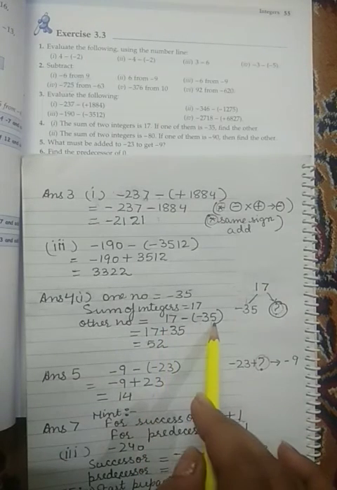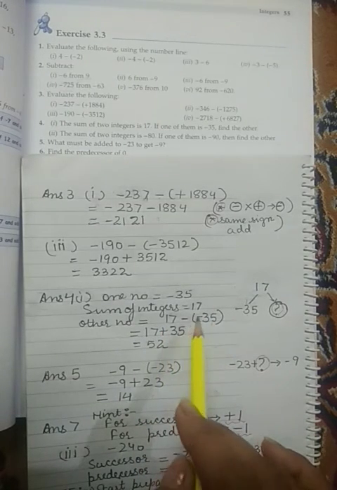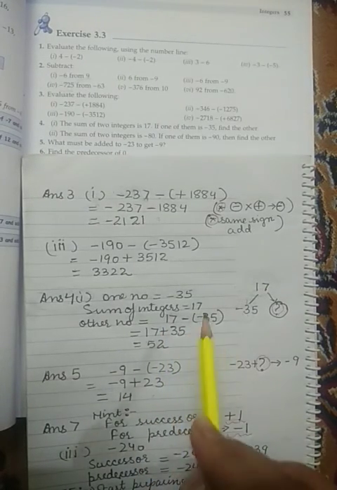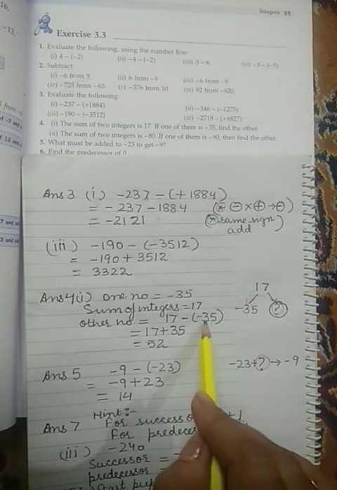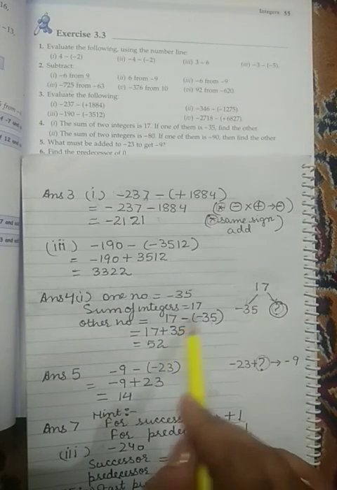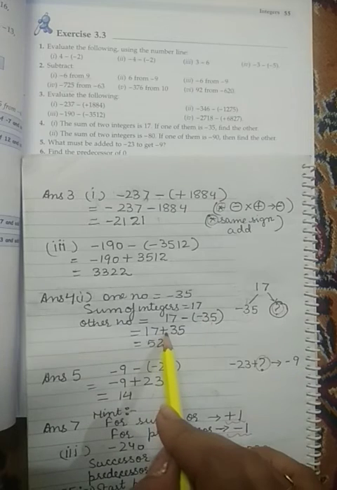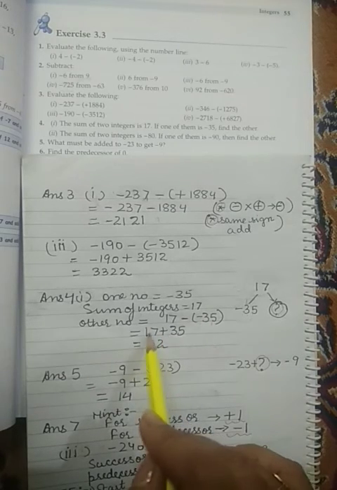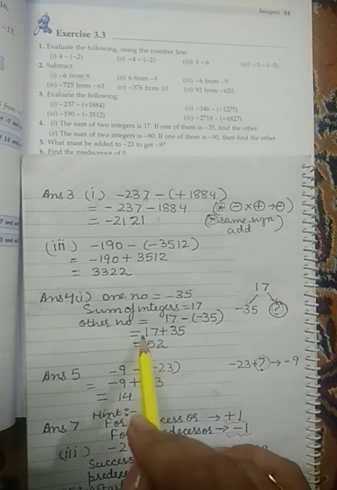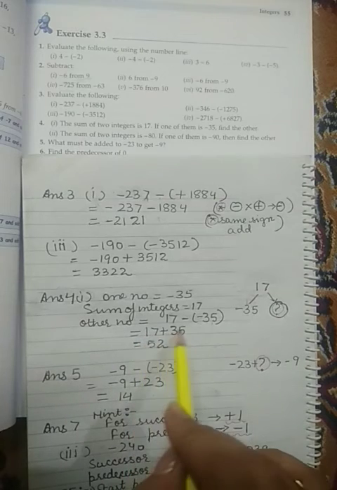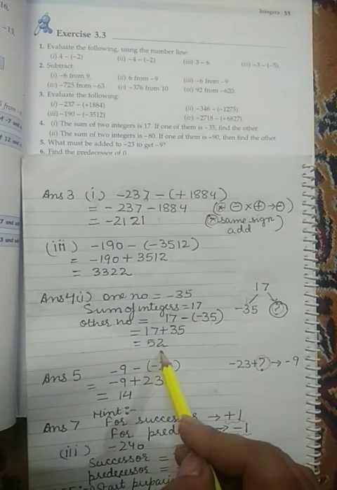So I have written it here. Once you have framed your equation, first solve the bracket. Bracket means multiplication, and minus into minus becomes positive. After doing it, check the sign of both the numbers. Both are positive, so they will simply add. Yes, children.